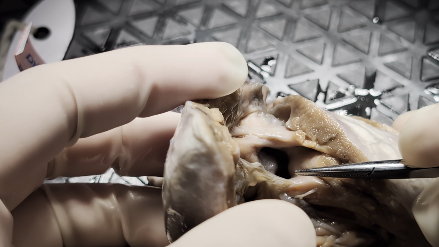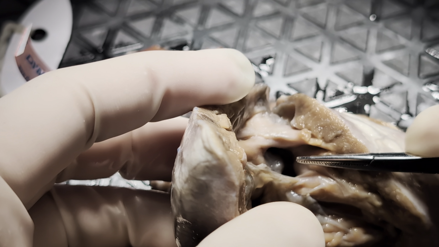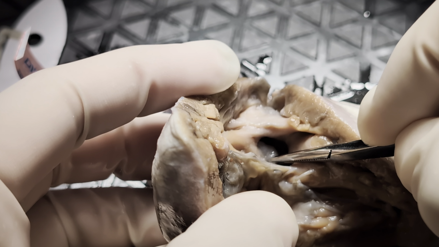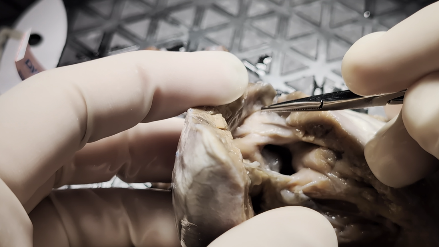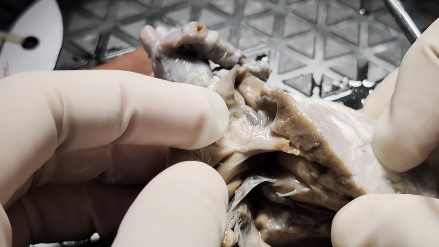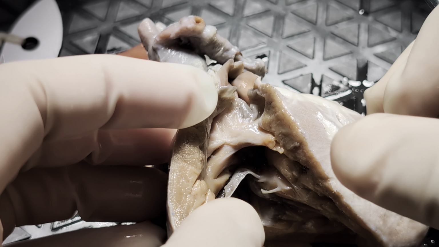So far we do have an intraventricular communication. We've got an overriding aorta with a prolapsing right cusp, and we've got a hypertrophy of the pulmonary infundibulum, all consistent with Tetralogy of Fallot.